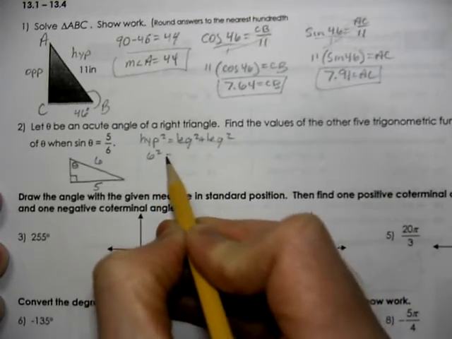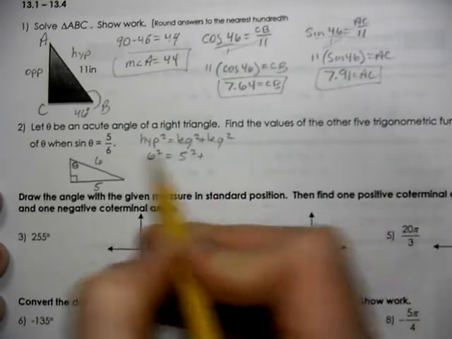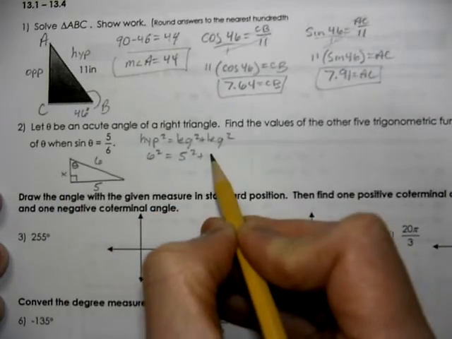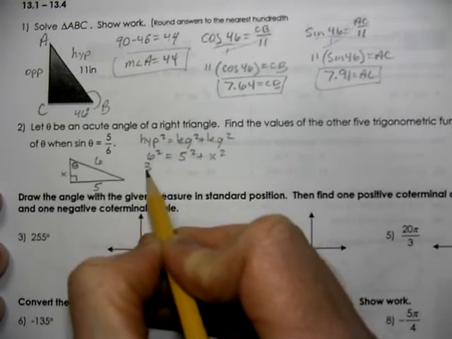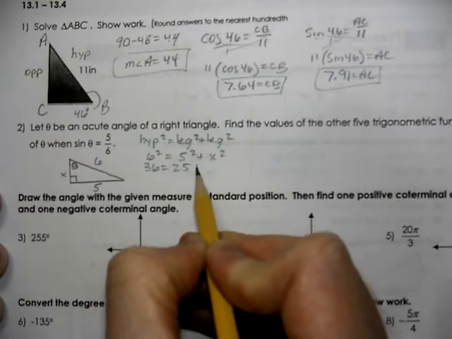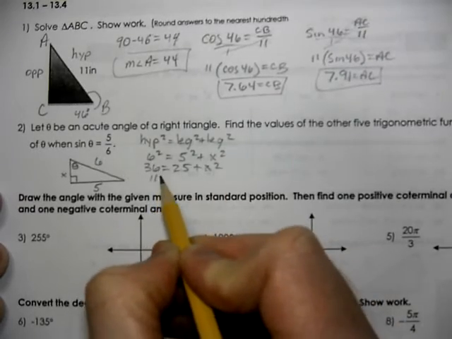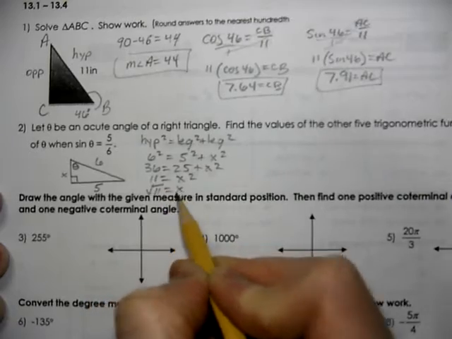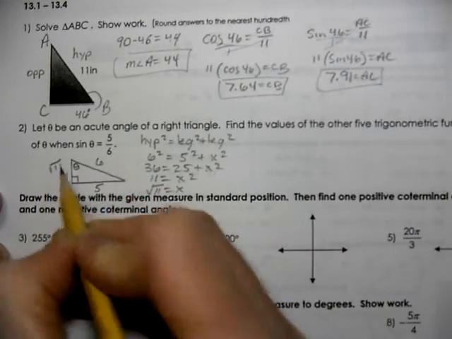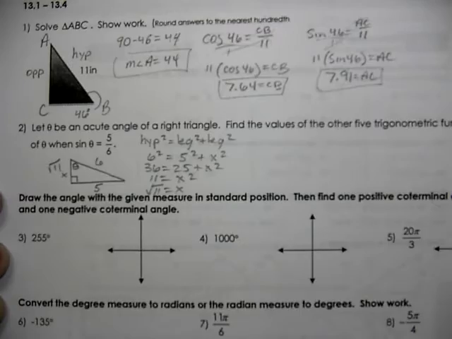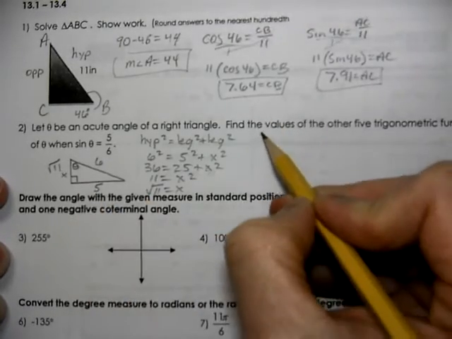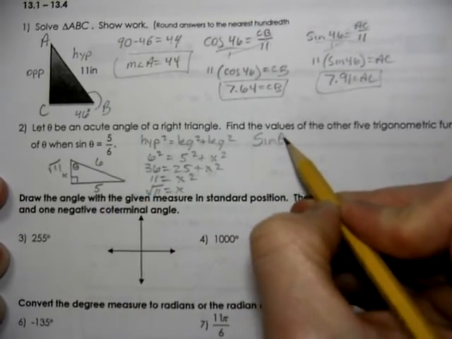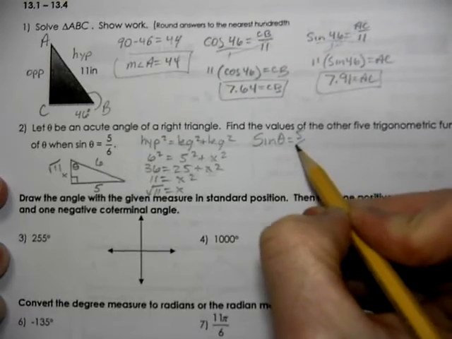So 6 squared equals 5 squared plus our unknown, so we get the square root of 11 to be x. So to figure out sine of our theta, we already know that that's 5/6.